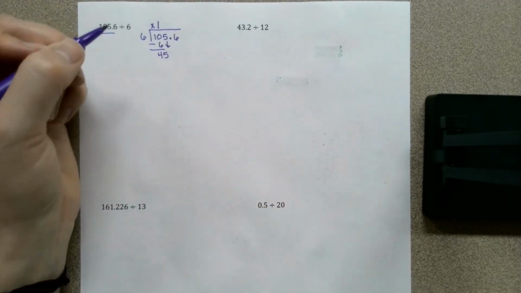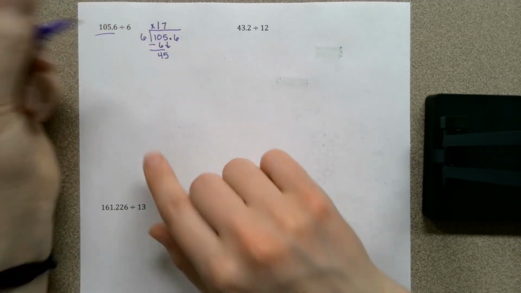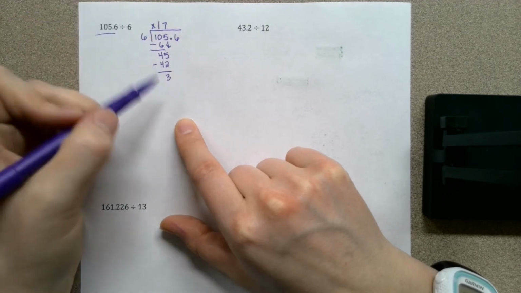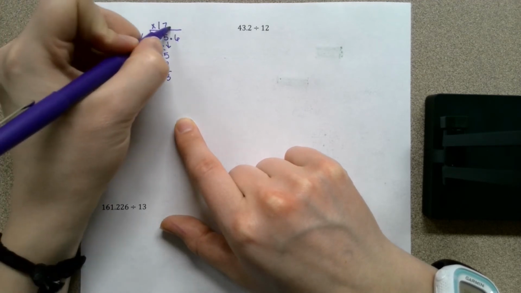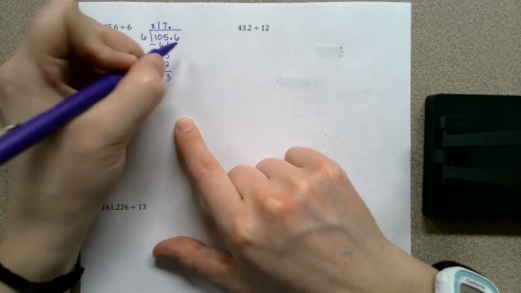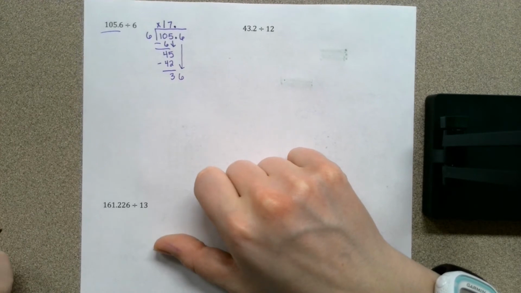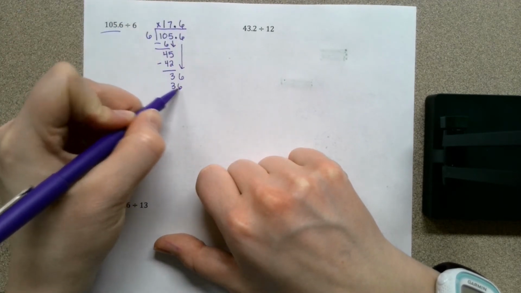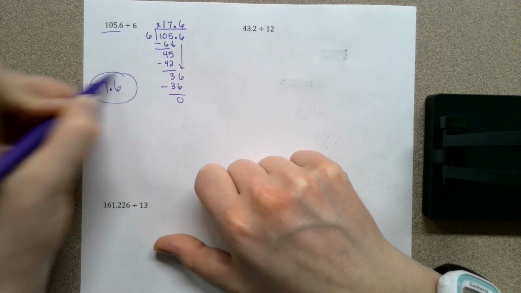6 goes into 45 7 times, which gives us 42, with 3 left over. Now if we look up, we just brought the 5 down, now we're to the decimal, so we need to put the decimal up, then we can bring the 6 down, and our next digit is going to be after our decimal. 6 goes into 36 exactly 6 times, with none left over. So 17 and 6/10 is our final answer.